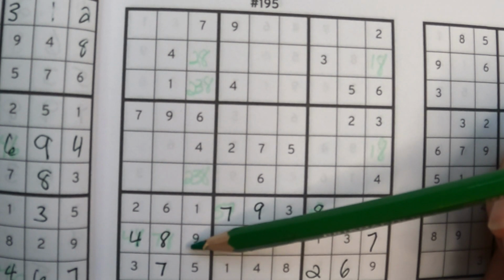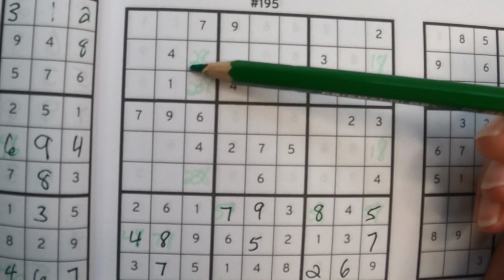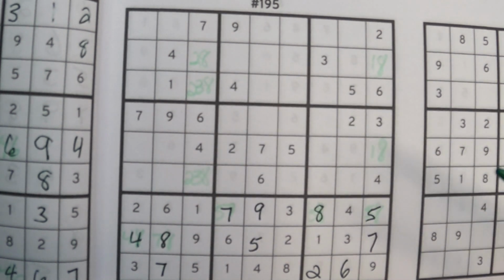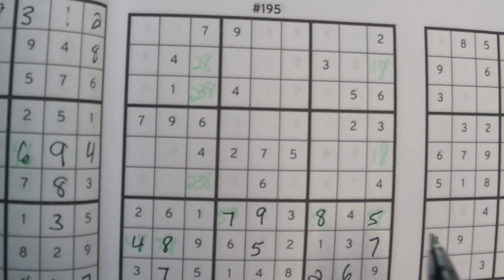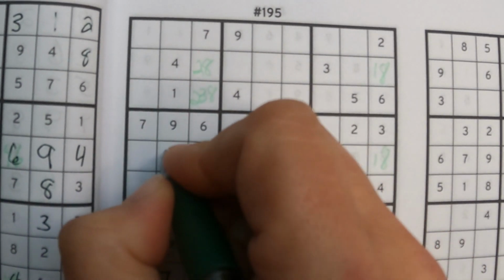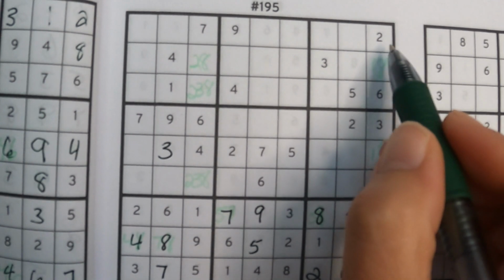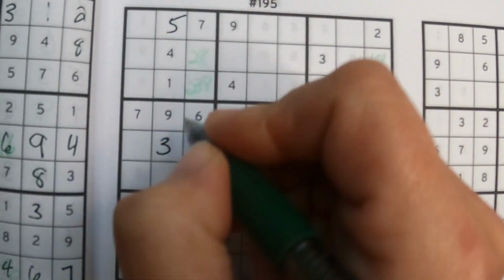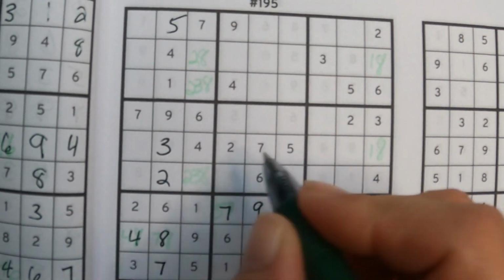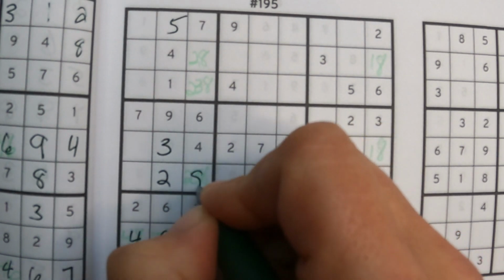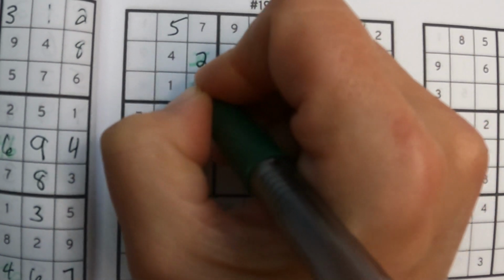For this column, we're missing 2, 3, and 5. We've got a 2 and 5 here, so that makes this our 3, a 2 here, so 5, 2. This 2 and 3 means this is our 8, 2, 3.